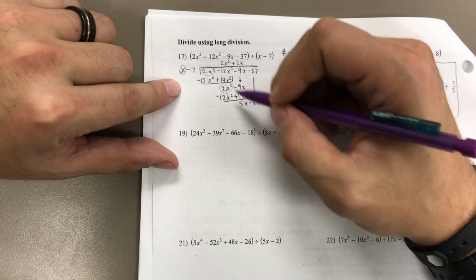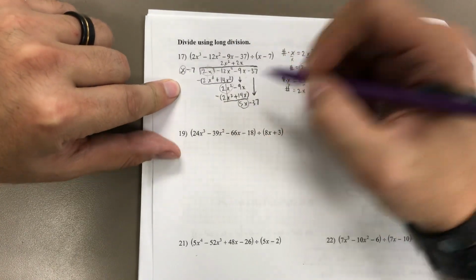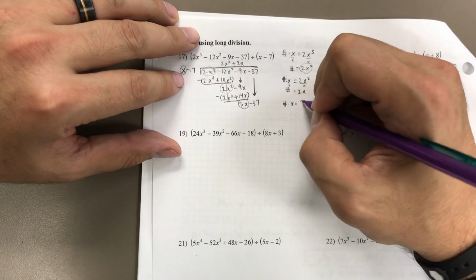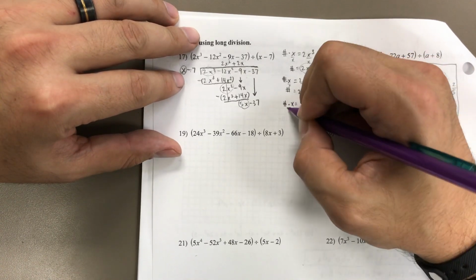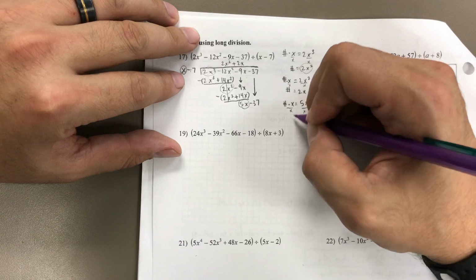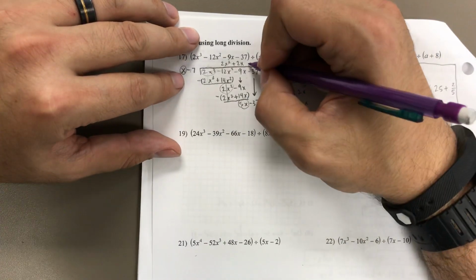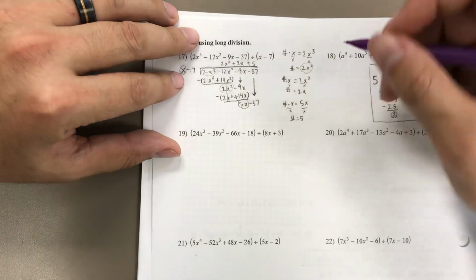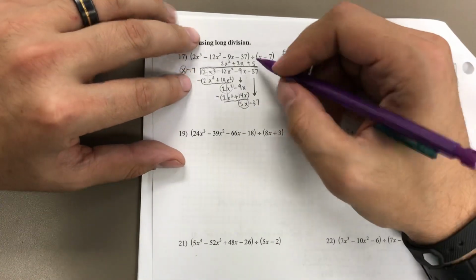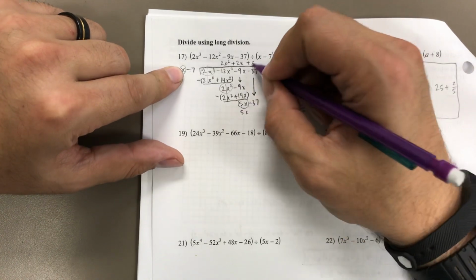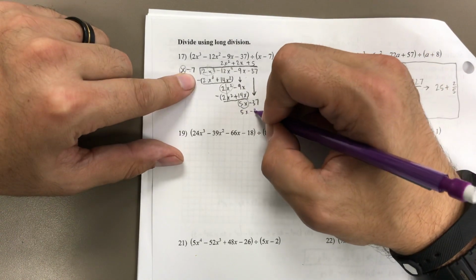I need to make this x look like 5x, so I need to find some number that multiplies times x to give me 5x. Well, if I divide both sides by x, I get that number. That number is just equal to 5, because the x's cancel out right there. So that's the last part of the division over here, is that I get a plus 5. So I multiply the 5 into both of these. 5 times x is 5x. 5 times negative 7 is a negative 35.